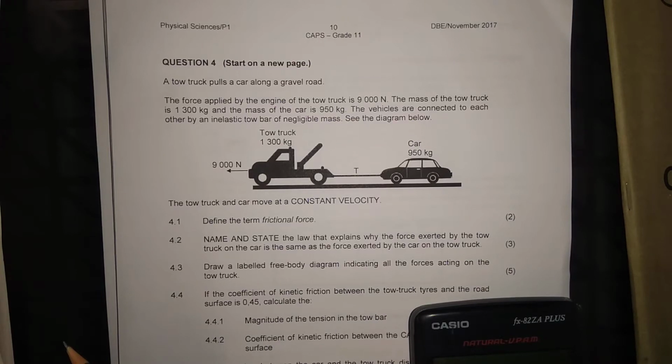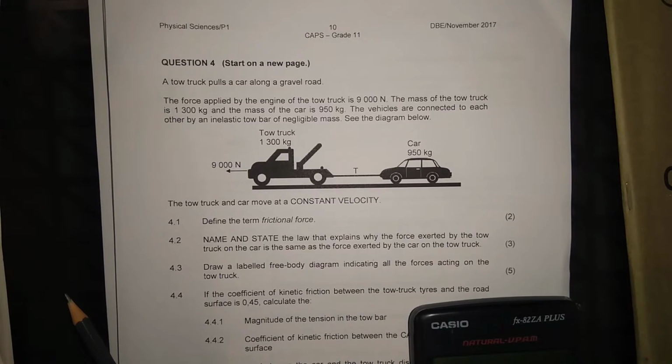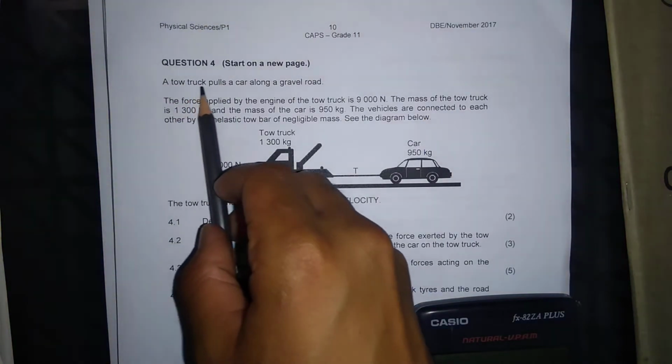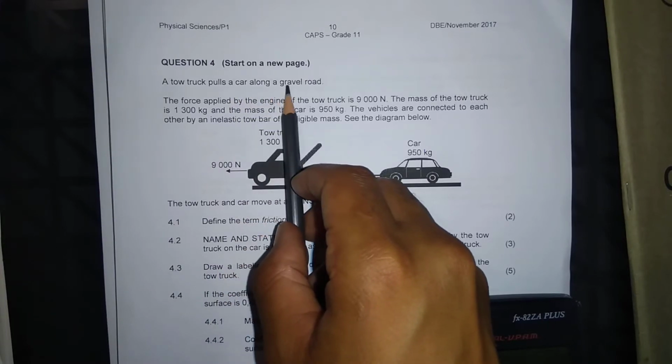Now question four from a Physical Sciences Paper 1, Physics. We are talking about Newton's second law. This question, by the way, is from a November 2017 question paper, and in the description below you will find the links for the other questions from this question paper. The question reads like this: a tow truck pulls a car along a gravel road.